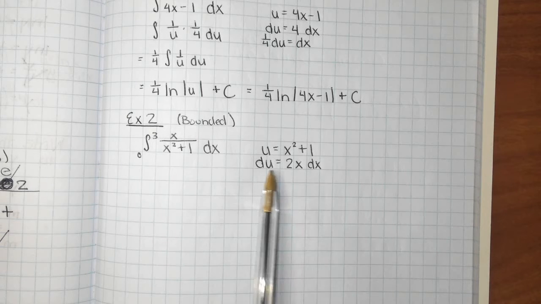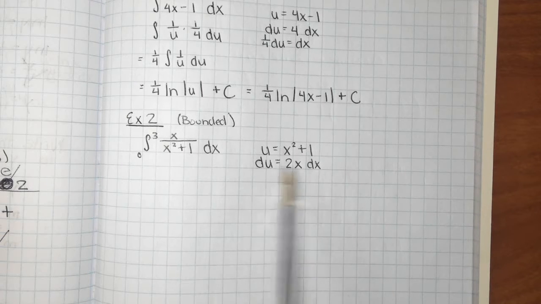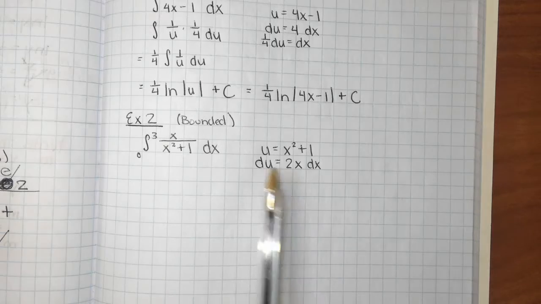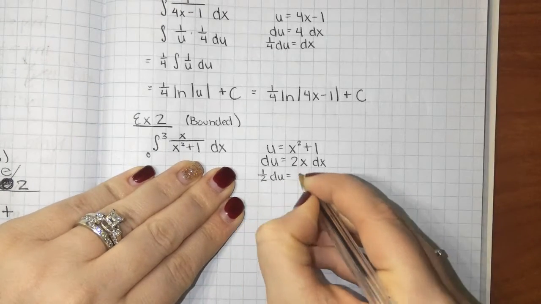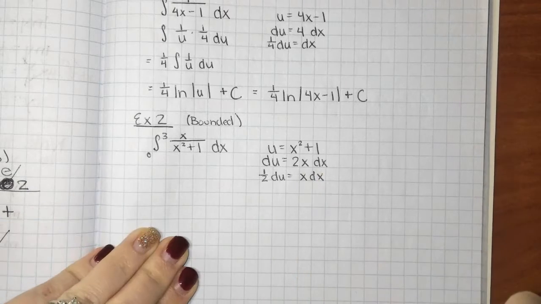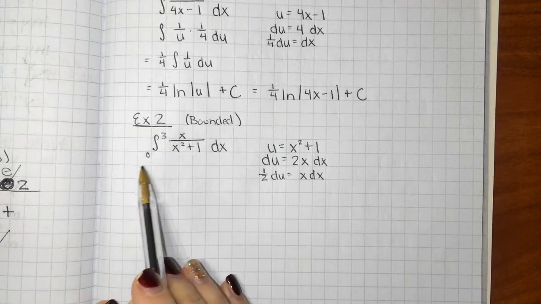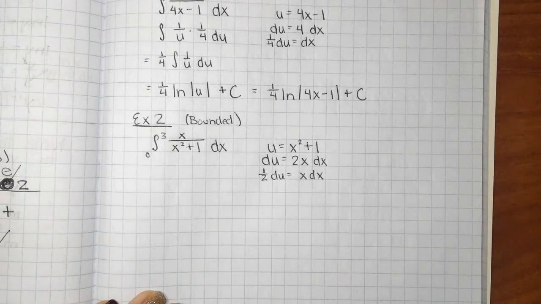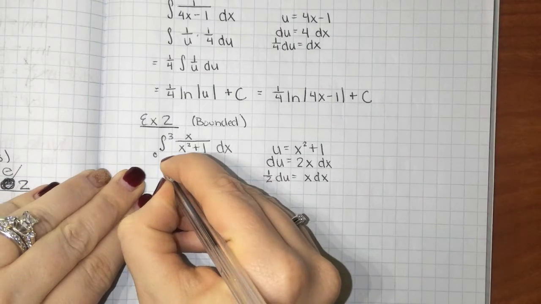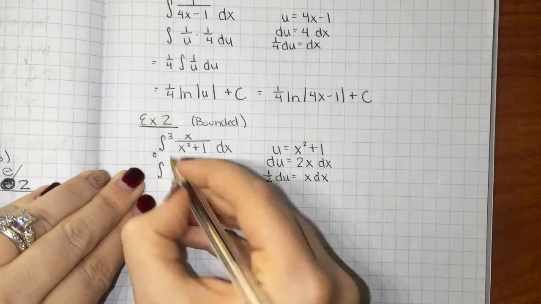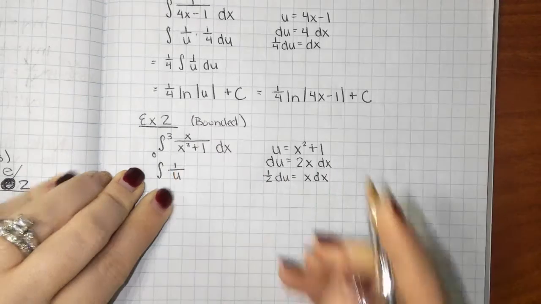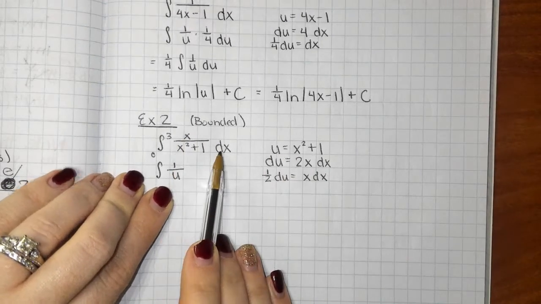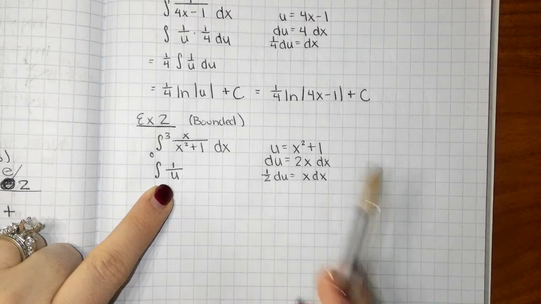So what should I do over here so that it takes care of it pretty nicely? Yeah, divide by 2. So I'll have 1/2 du equals x dx. So now let's go through. Leave it unbounded for a second, okay? Leave it unbounded. So I'm going to have 1 over u. This x dx is going to be replaced by 1/2 du.